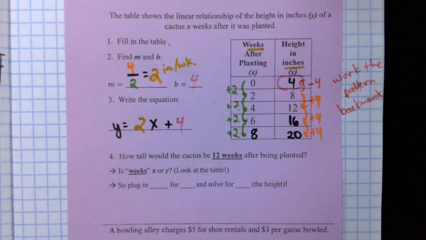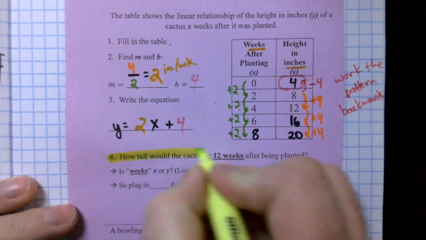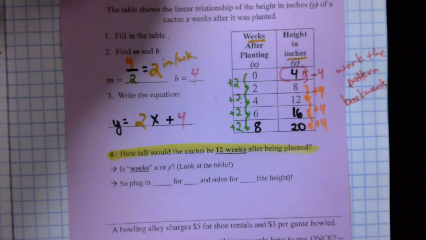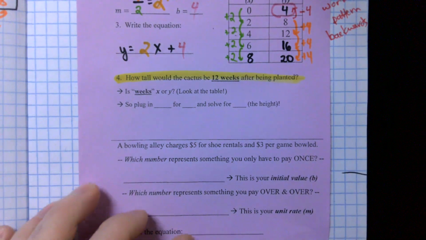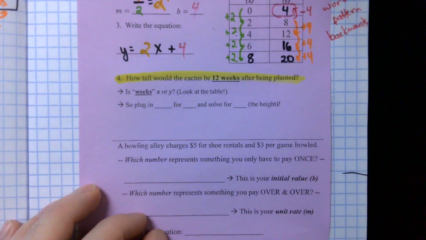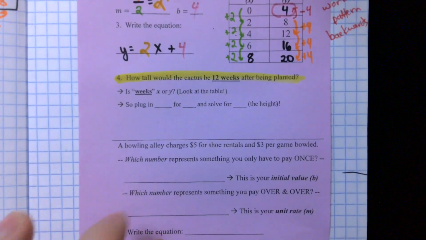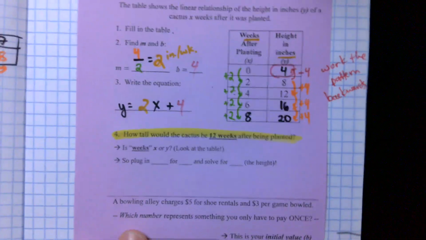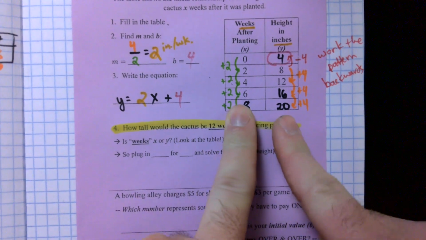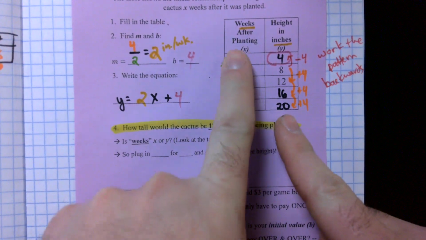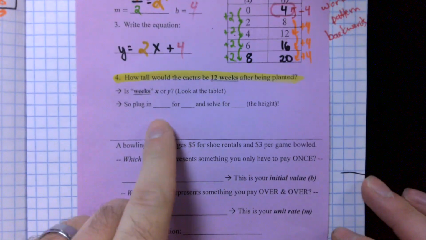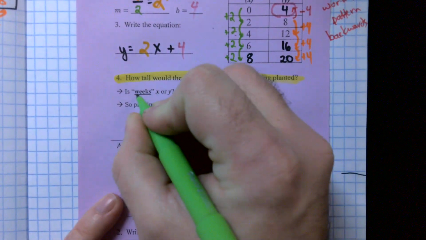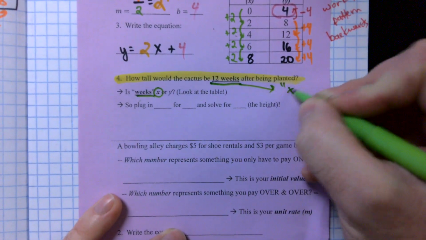And we're going to ask ourselves the question, how tall would the cactus be 12 weeks after it gets planted? 12 weeks after planting. Okay? Look at your table real quick. Is weeks represented by the X side of your table or the Y side of your table? Where's my weeks? On the X. The weeks are my X. So if I want to know how tall the cactus would be after 12 weeks, I'm going to take 12 and plug it in for X.